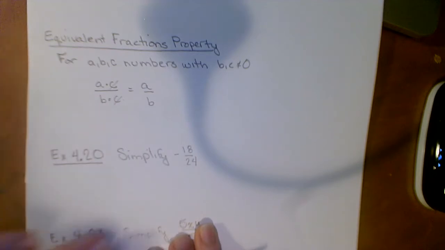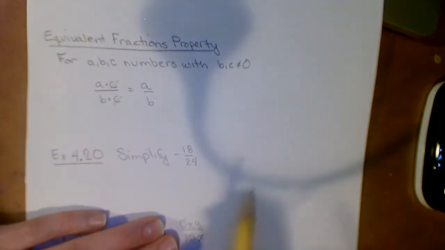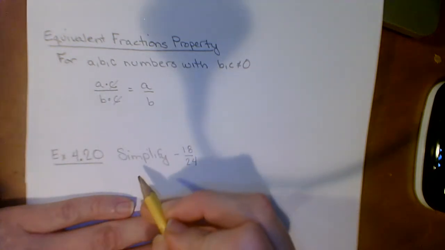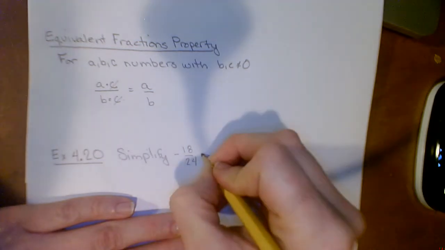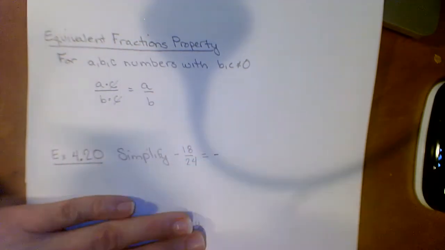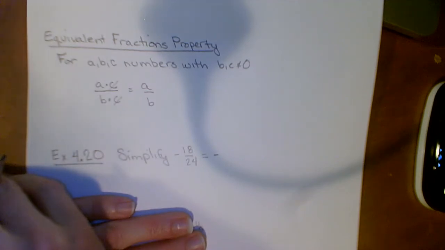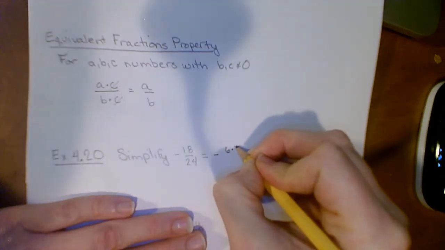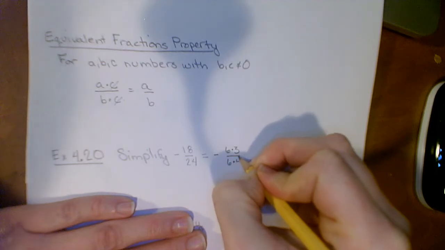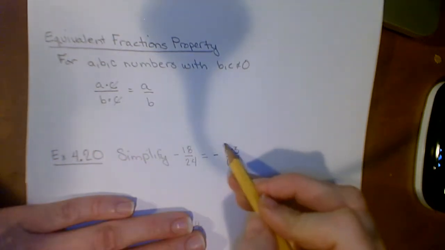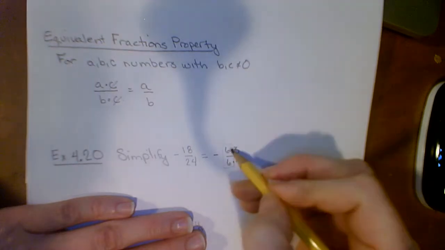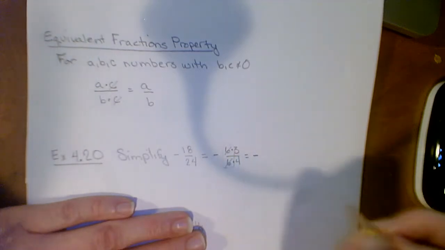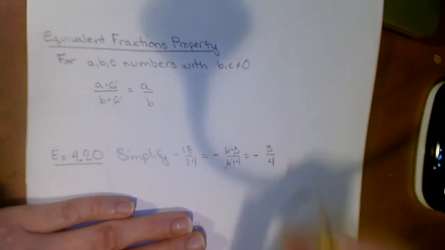Let's see how this works in an example. This is example 4.20 in your book. Simplify the number negative 18 over 24. First of all, because the number is negative, it's going to be to the left of 0 on the number line, so when I simplify it, it'll still be negative. Now for 18 over 24, I know that the number 6 is a factor of both 18 and 24. 18 can be written as 6 times 3, and 24 can be written as 6 times 4. So I isolate that common factor of 6, divide the numerator by 6, divide the denominator by 6, and that reduces my fraction to negative 3 over 4.